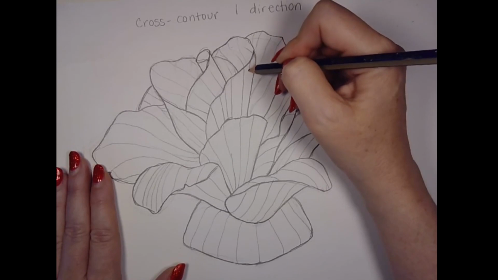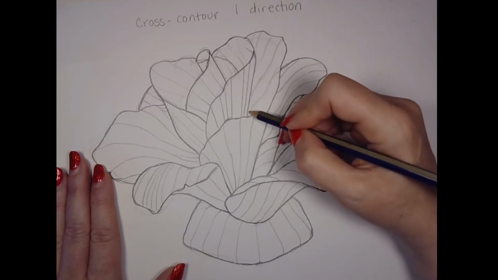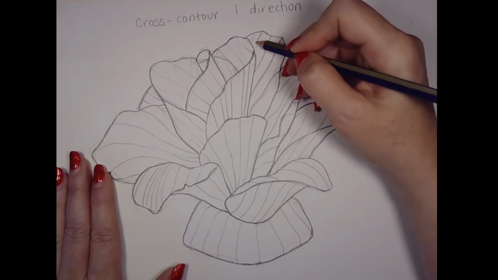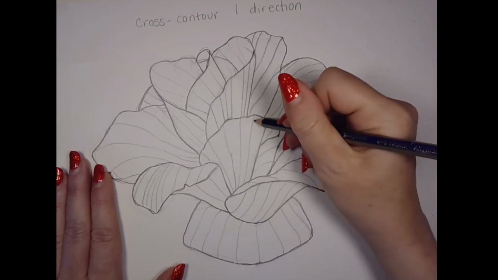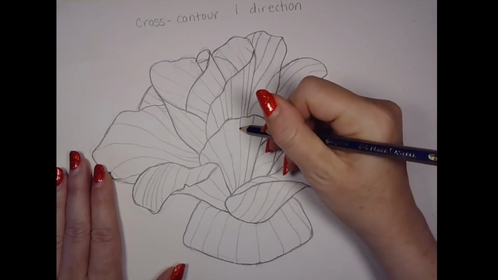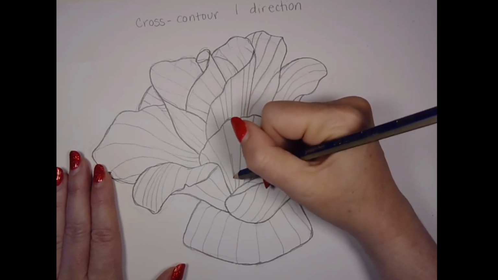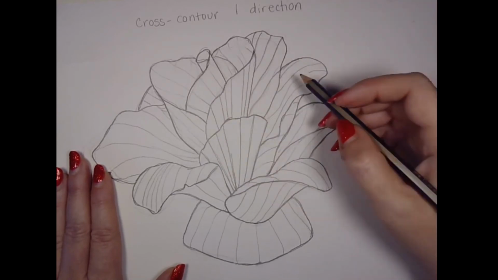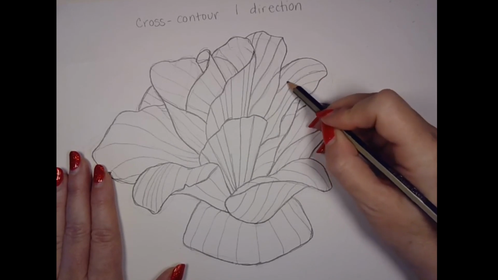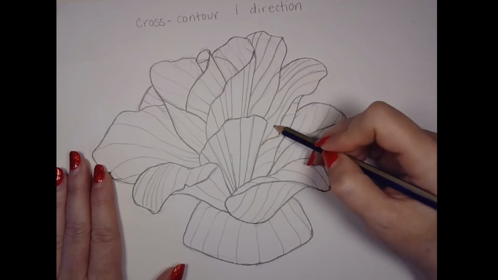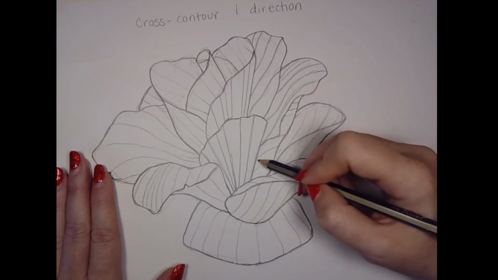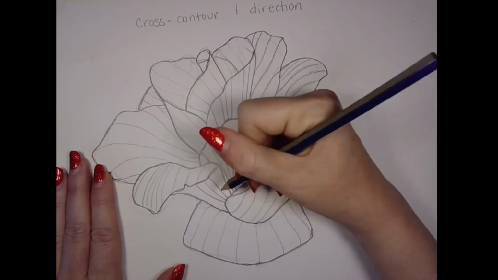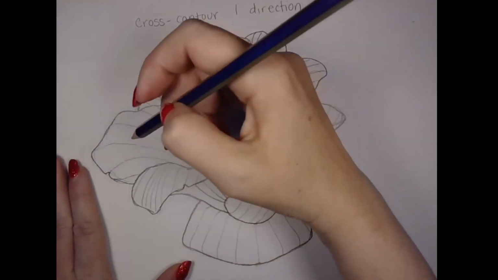I'm trying to make some variety so they're not evenly spaced. And that's looking a little bit better.